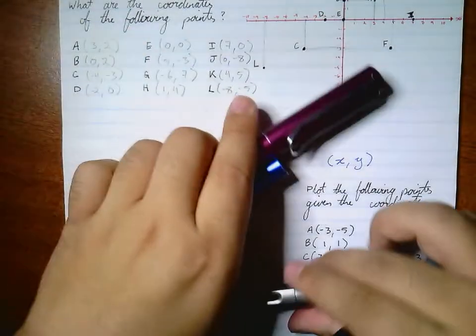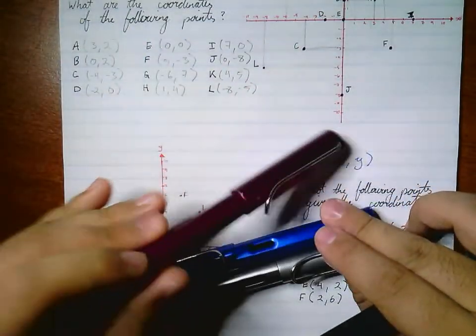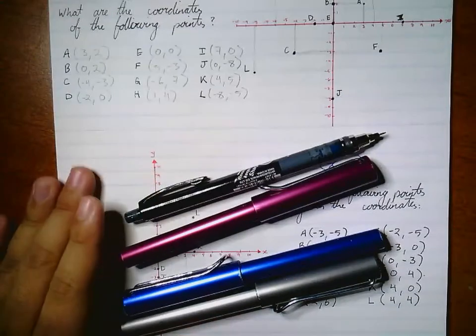Okay, class, I hope that helped you in interpreting coordinates on a number plane.